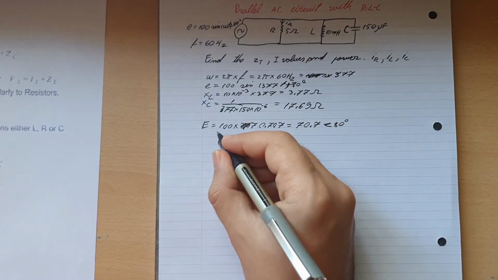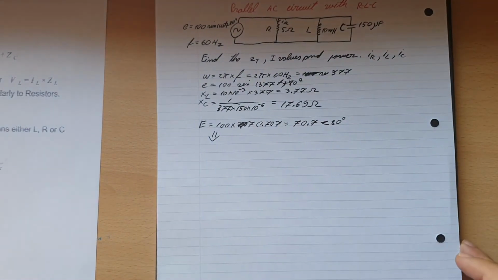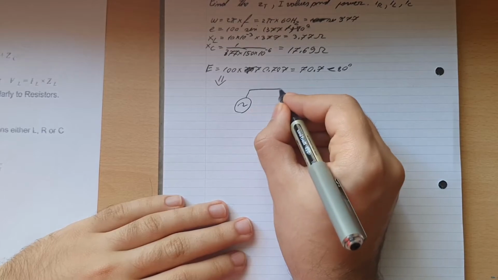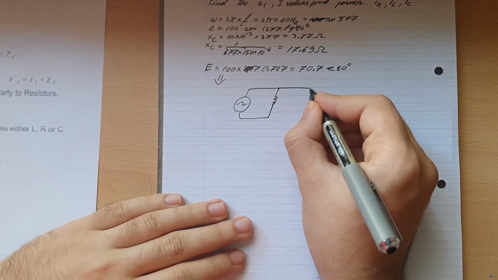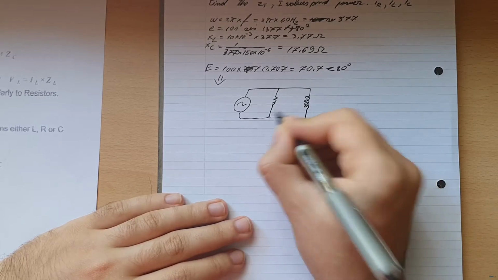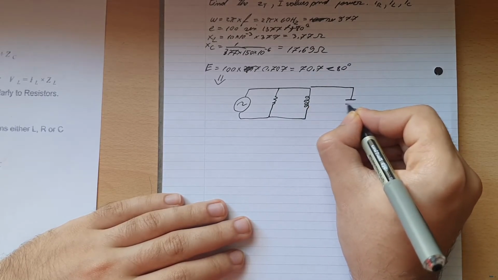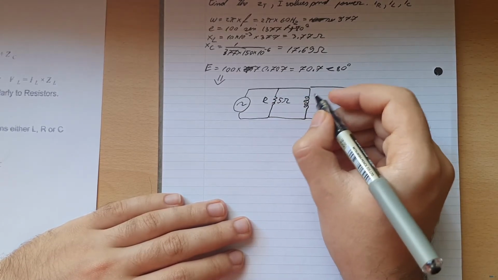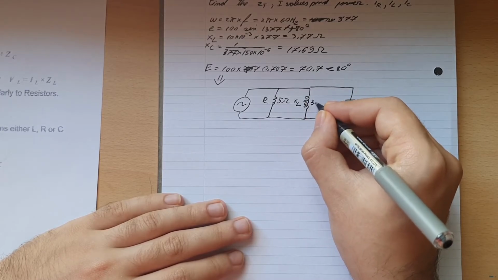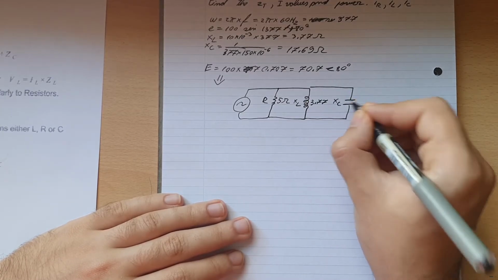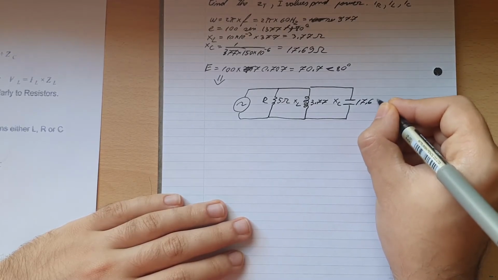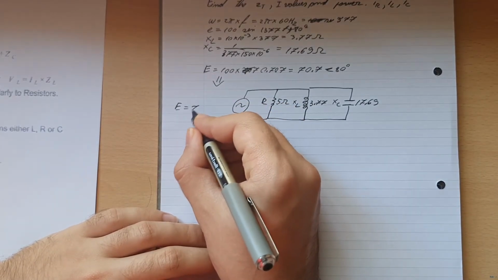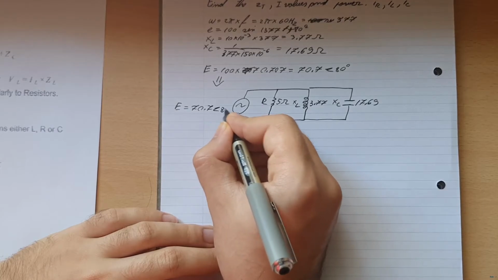All right, now let's redraw the diagram so it's easier for us. So when we redraw it, we put the AC source in here, one resistor in parallel, one inductor, and one capacitor. This one will be R, 5 ohms. This one will be XL, 3.77. This one will be XC, 17.69. Okay, and here at the source, E will be equal to 70.7 at an angle of 80 degrees.